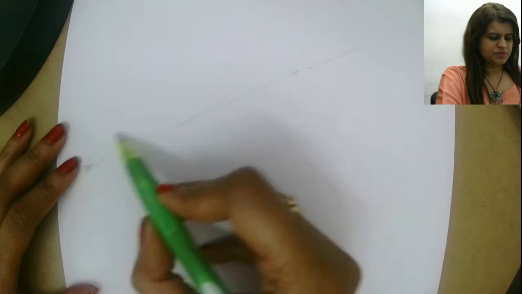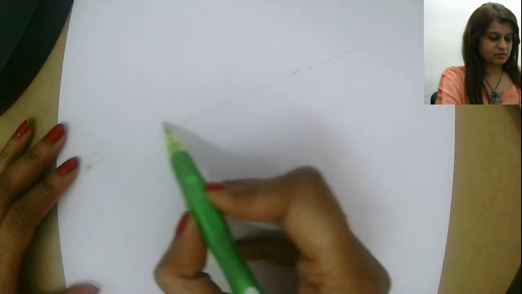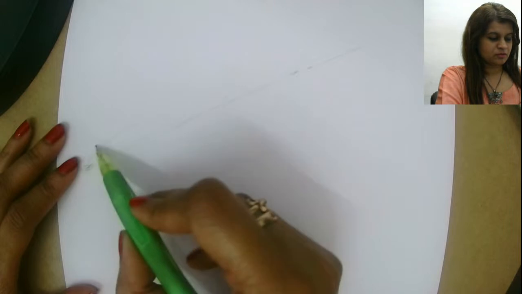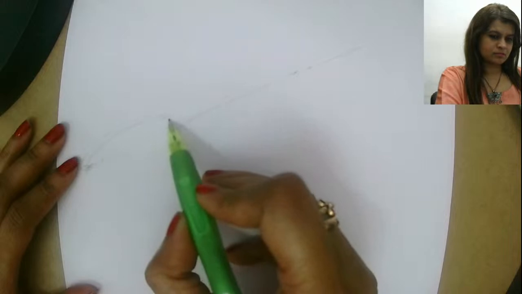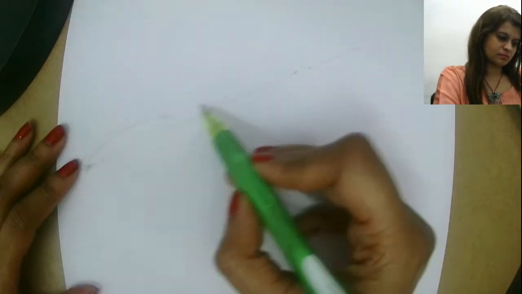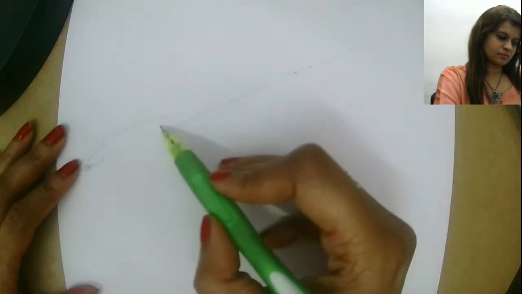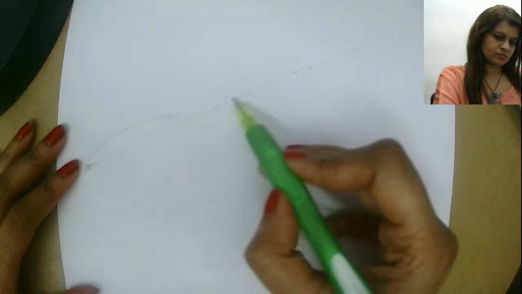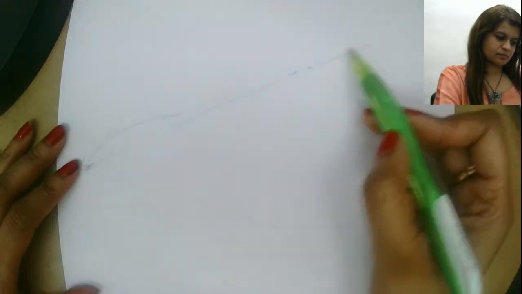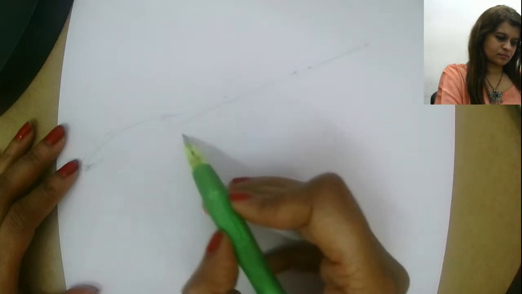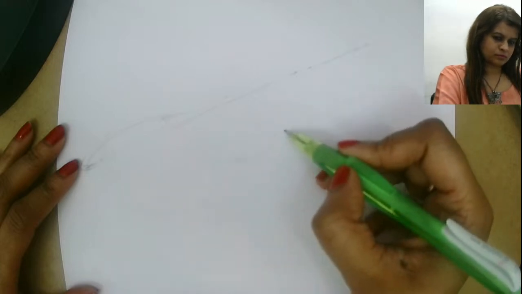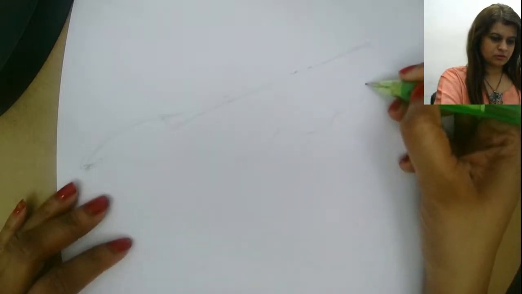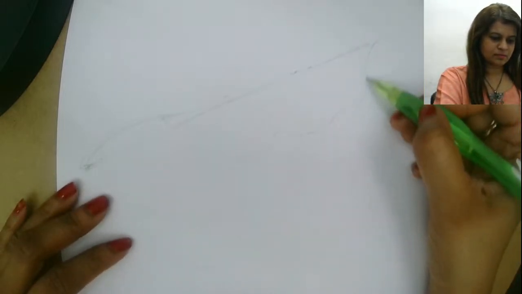I'm starting with one of the points, the stem of the leaf, and it's curvy. I'm just absorbing the flow of the lines.